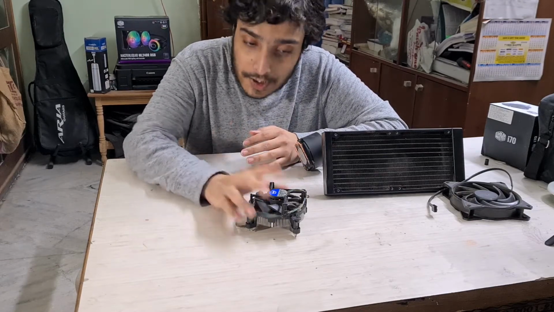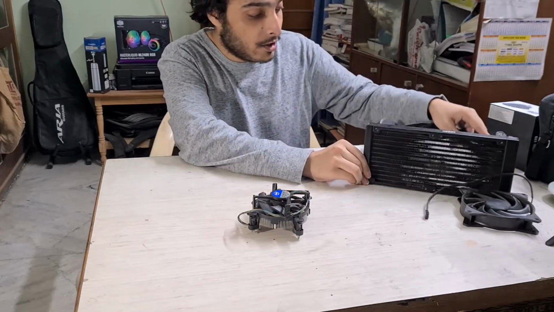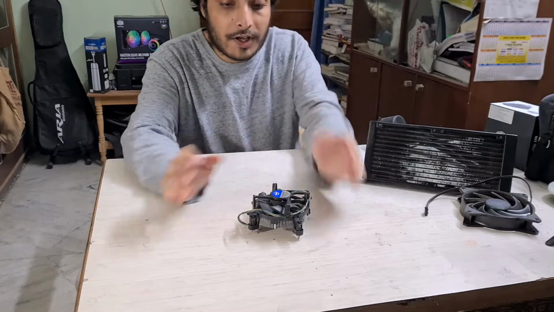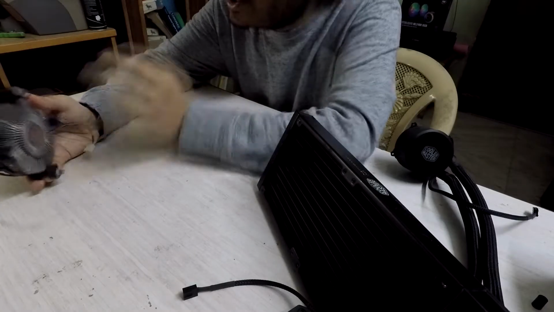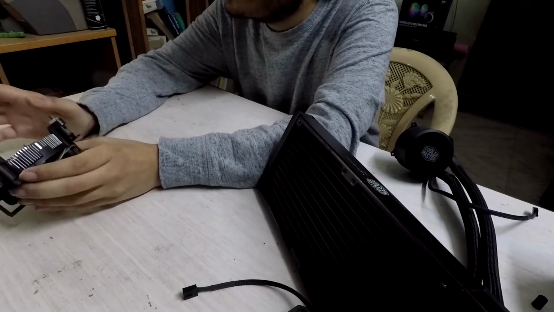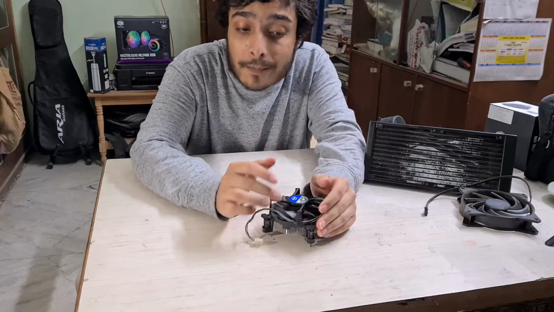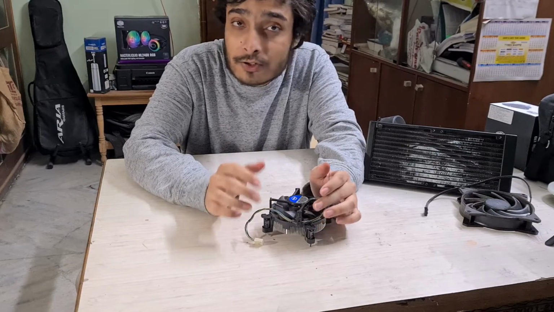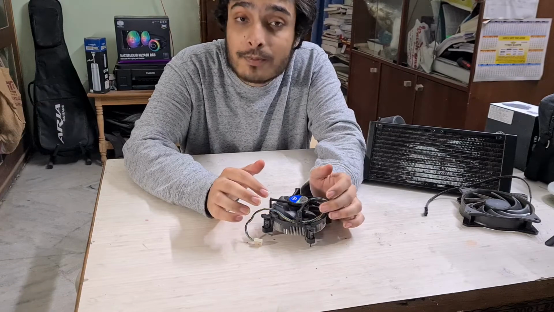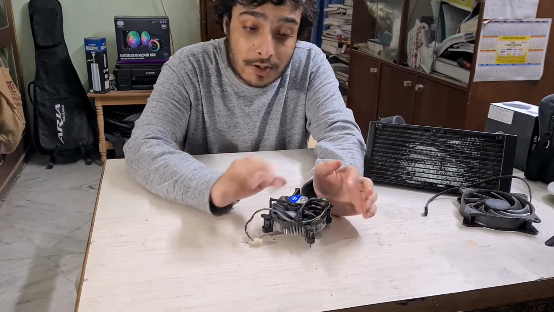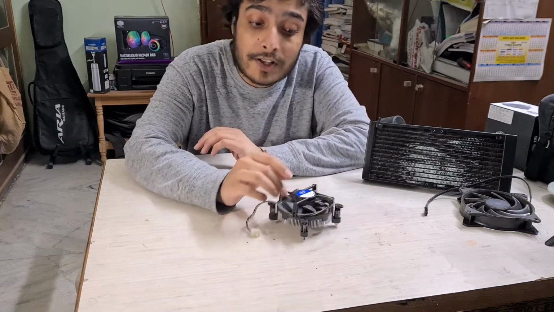So let's first discuss your air coolers. Now this is pretty much the staple air cooler that you'll find in most of the cases. This is the stock cooler that comes with most of the Intel CPUs, actually all of them which don't have a K after them, those CPUs which are locked and run at a stock frequency. For them, Intel does provide these coolers.